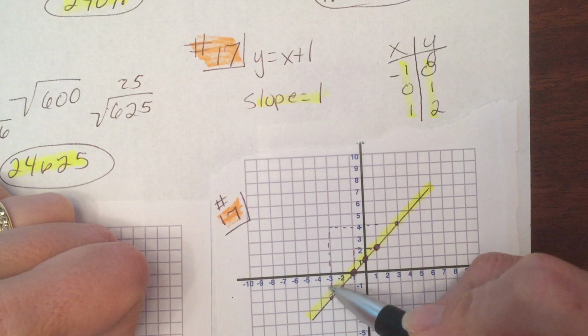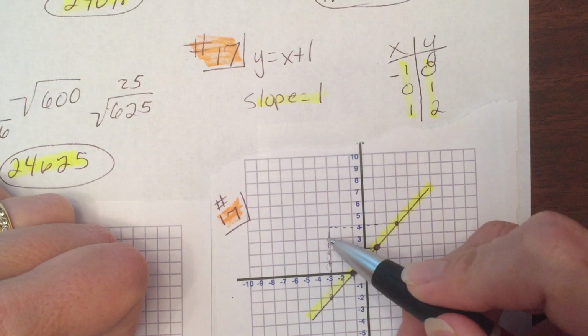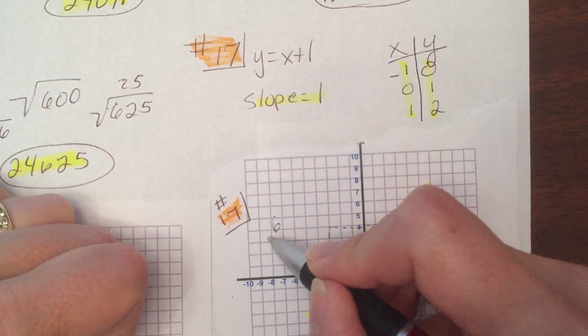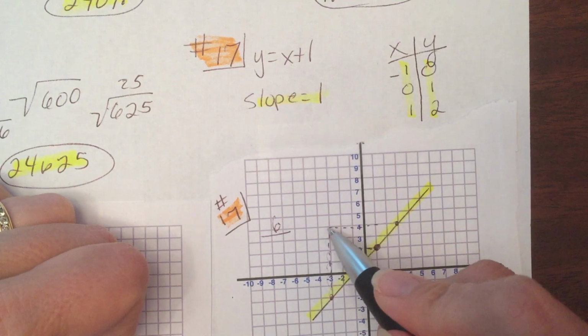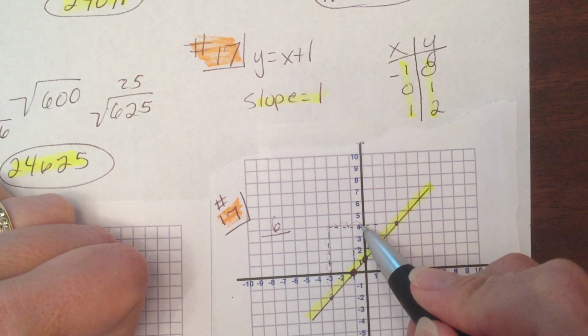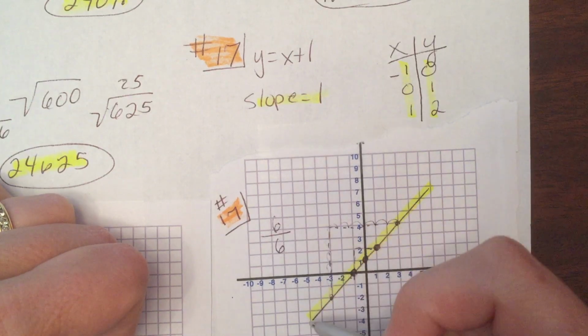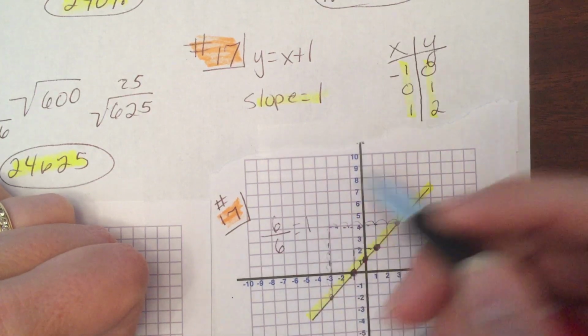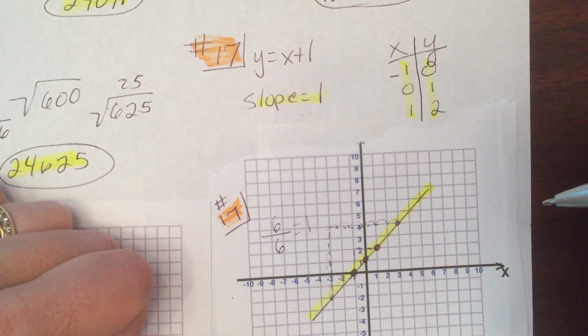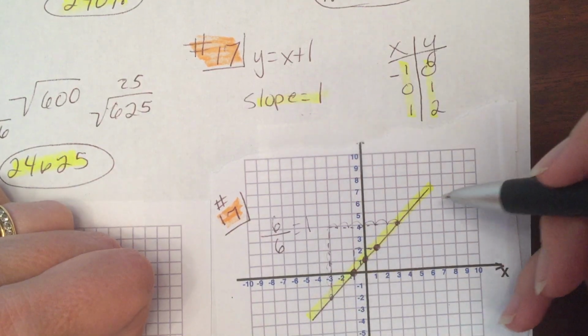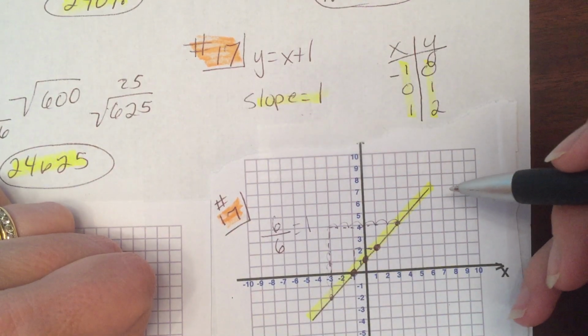So let's count. 1, 2, 3, 4, 5, 6. So that's a rise of 6. Let's see how many we run. 1, 2, 3, 4, 5, 6. So if I rise 6 and run 6, 6 over 6 is equal to 1. My slope is 1. And you can pick any 2 points on that line and find the same slope.